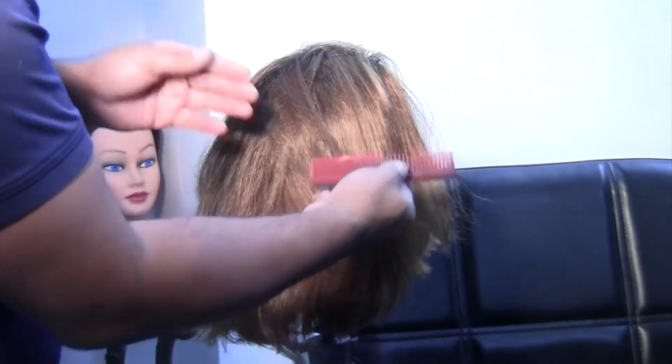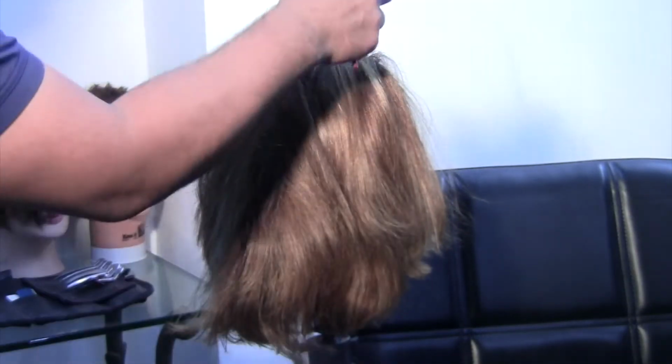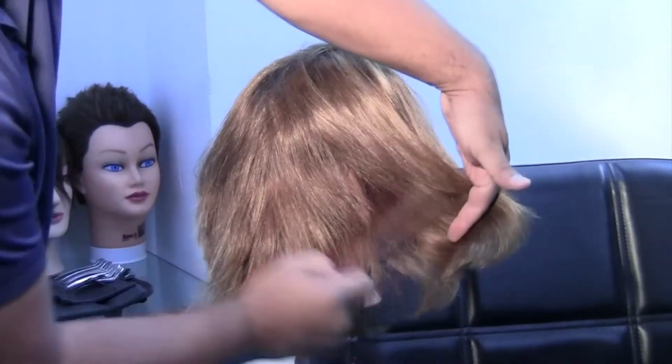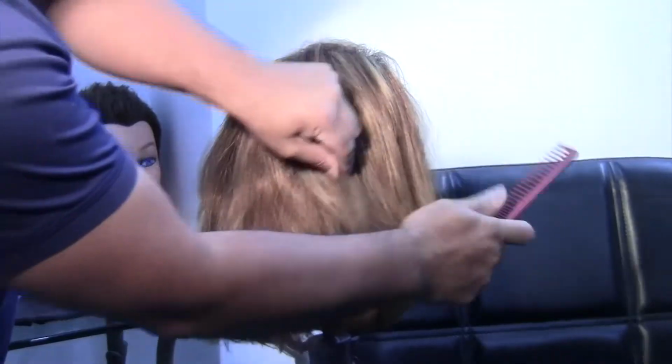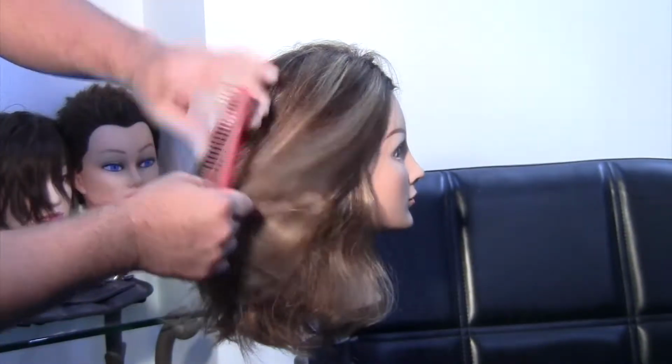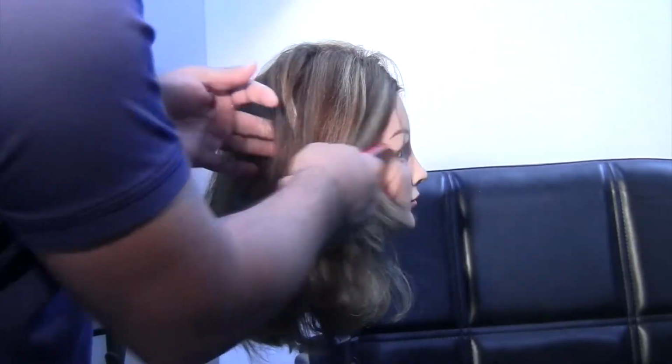So what's happening is we have this weight, this corner right here. By all of the hair being pulled forward, this hair is left long. By all of the hair being pulled backwards, again, this hair is left long. So right about here is typically where you get a corner right above the ear. So let's just comb this out.